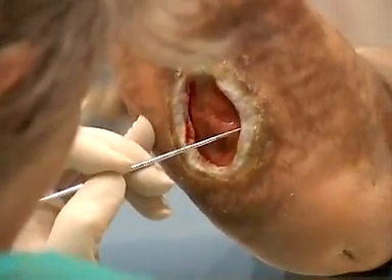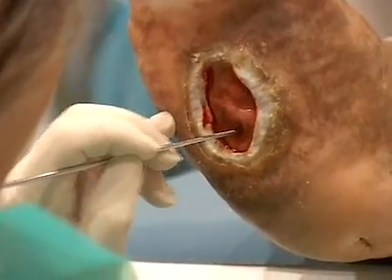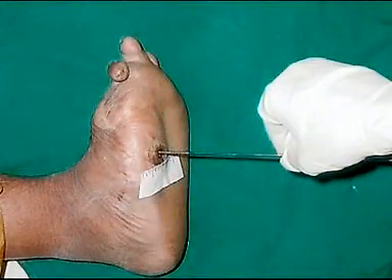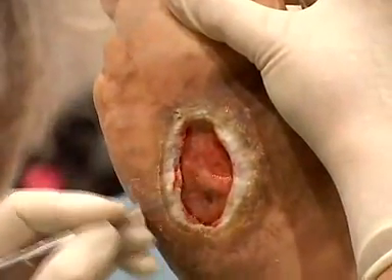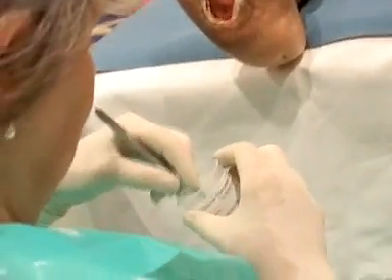Use a probe to check how deep the ulcer is. Probing up to the bone suggests osteomyelitis. Scrape from the base of the ulcer for bacterial culture.